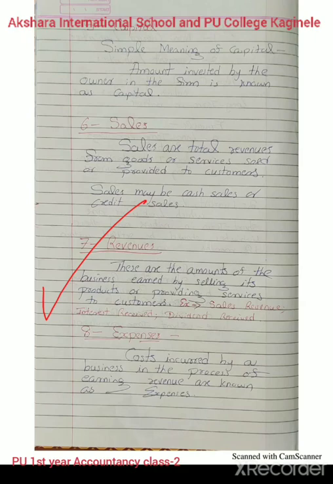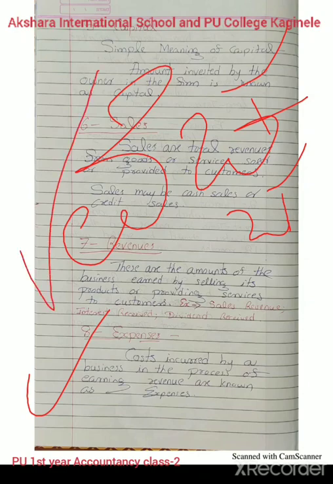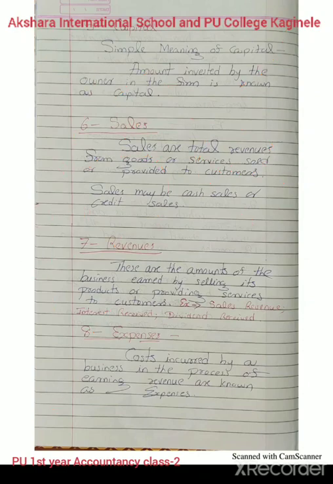The next term is expenses. If you want to produce something, you have to bear some expense. It can also be called cost. Costs incurred by a business in the process of earning revenue are known as expenses.